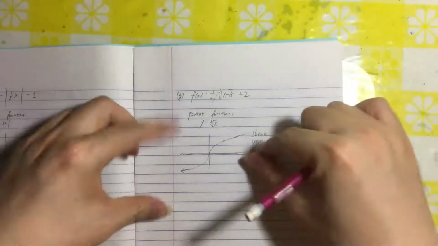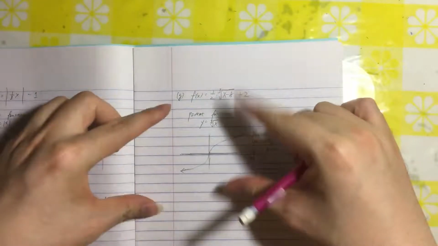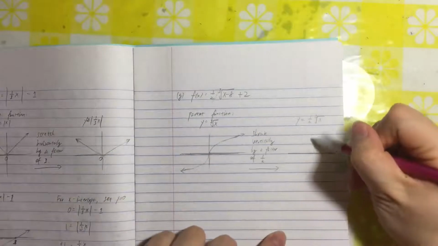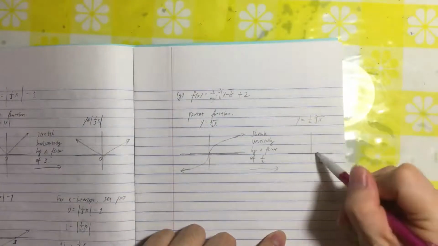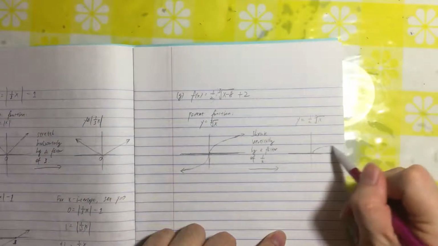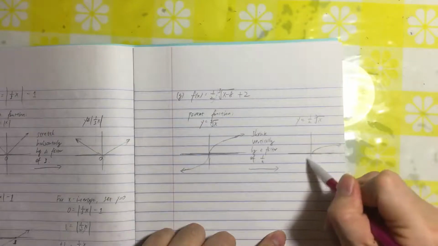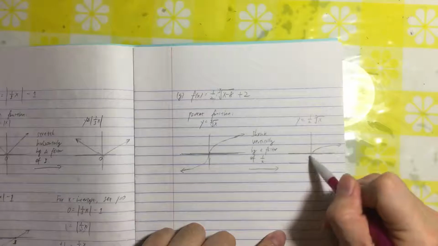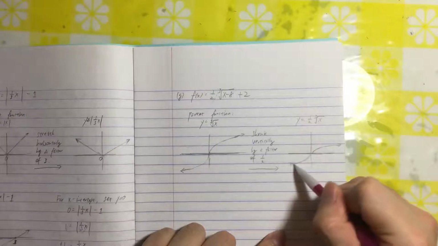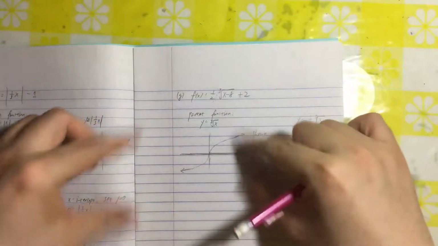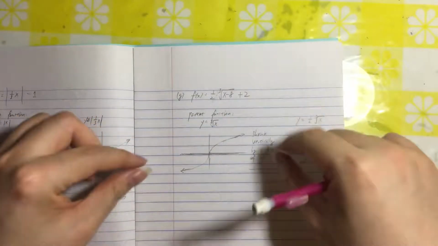So if I shrink the graph vertically, the graph becomes narrower.